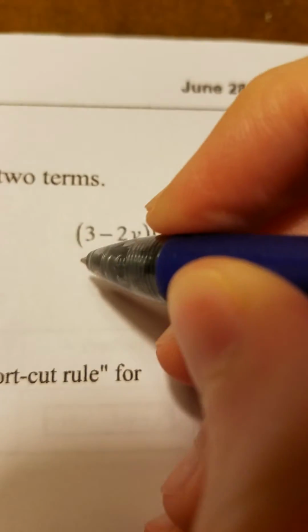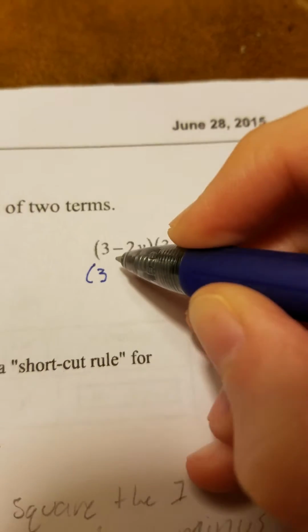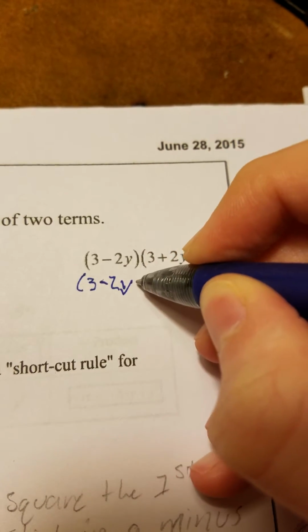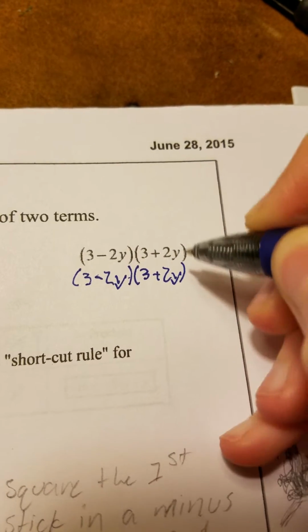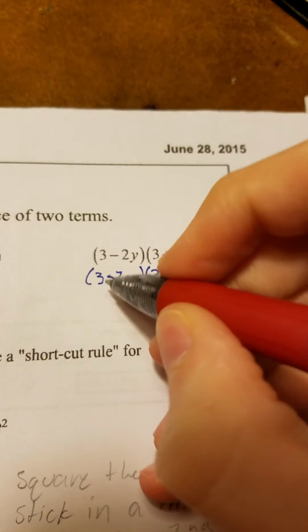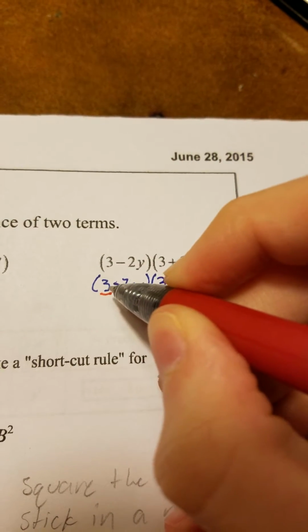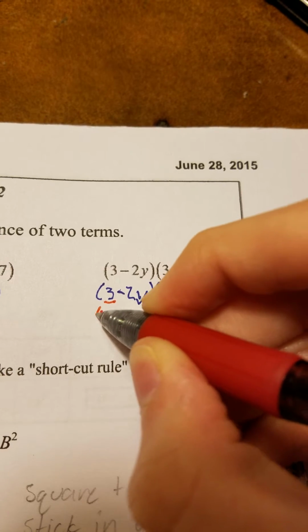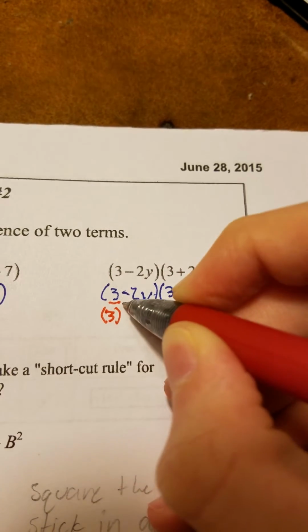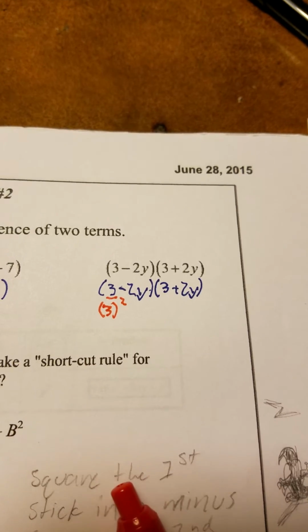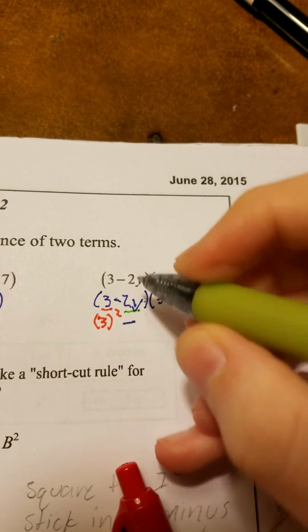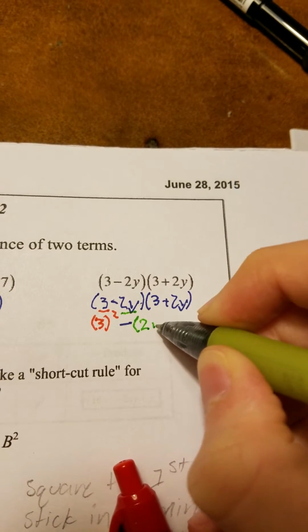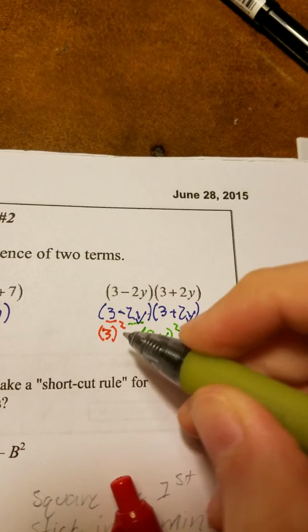And then the last one. You have 3 minus 2y times 3 plus 2y. So 3 minus 2y times 3 plus 2y. Okay, so the first thing we're going to do is we're going to square the first term. The first term here is 3. So, just draw my parentheses around it. There's a 3. Square it. And you stick your minus sign up in there. And then you square your second term, which is this 2y here. Stick it in the parentheses. And then you square it.